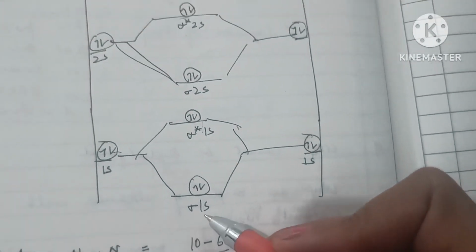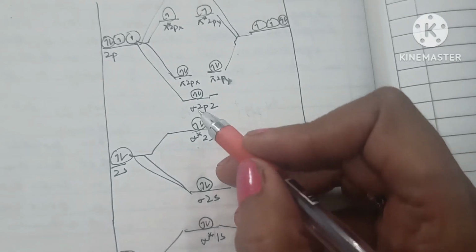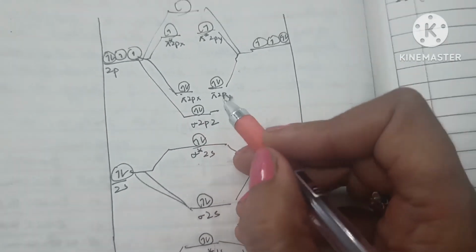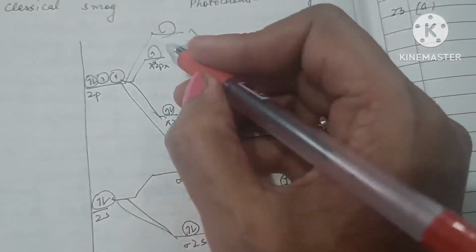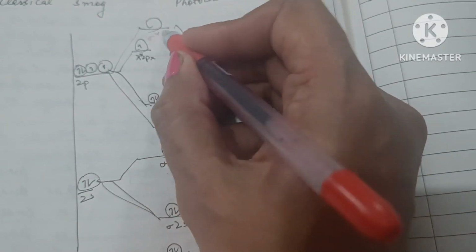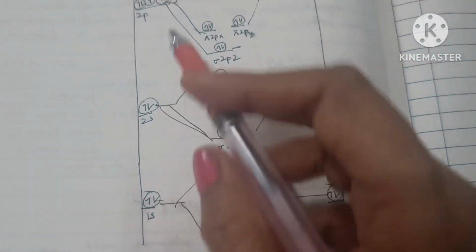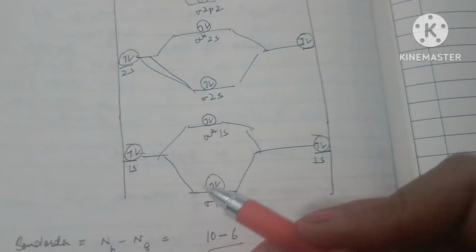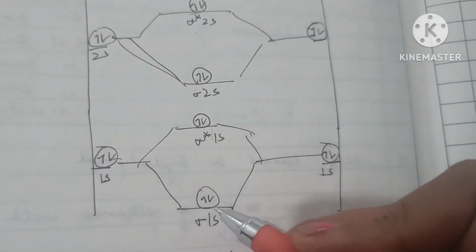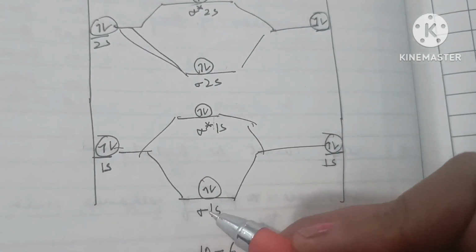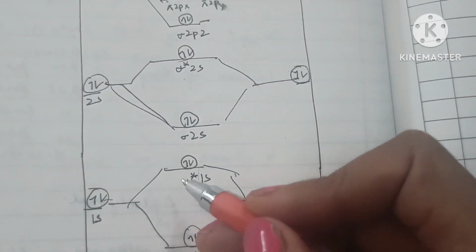So sigma 1s, sigma star 1s, sigma 2s, sigma star 2s, sigma 2pz, pi 2px, pi 2py, and pi star 2px, pi star 2py, and sigma star 2pz. Now, 16 electrons are arranged in order of increasing energies. So we've placed 2 electrons in the lowermost orbital, sigma 1s, then sigma star 1s.